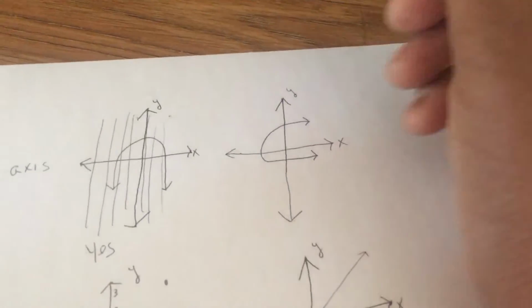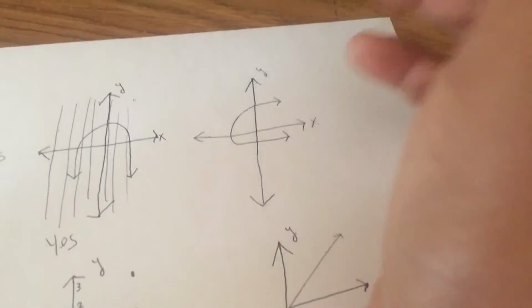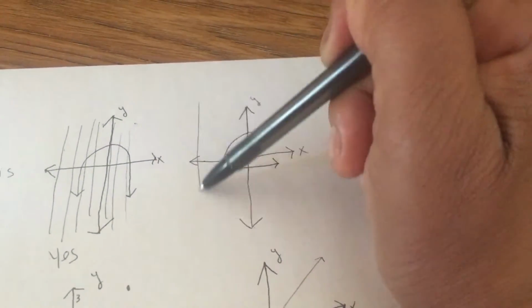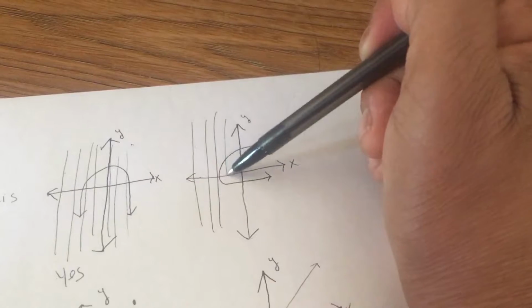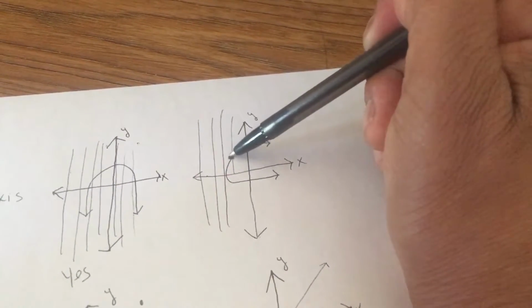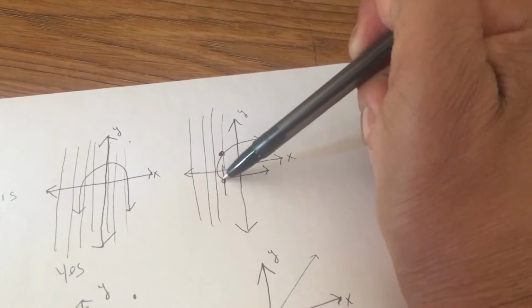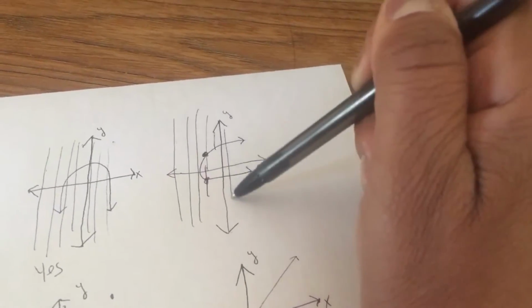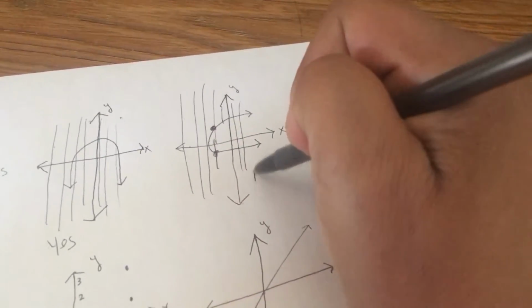All right, let's look at this graph. This is still a parabola, but it's opening sideways to the right. Let's draw our vertical line. All right, it hits a point here, and it's going to hit a point there. This will never be a function. Not a function.